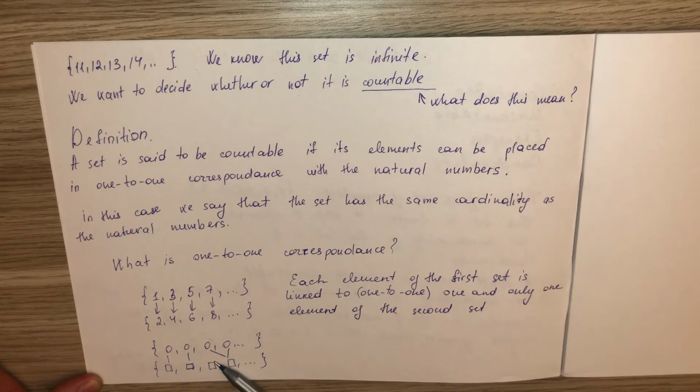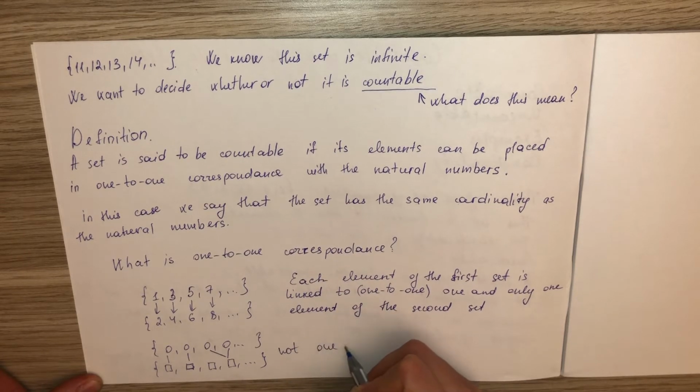Also, the third element of the second set is linked with no element of the first set. So this is not one-to-one correspondence.